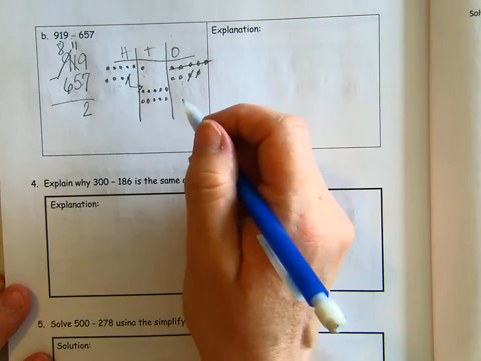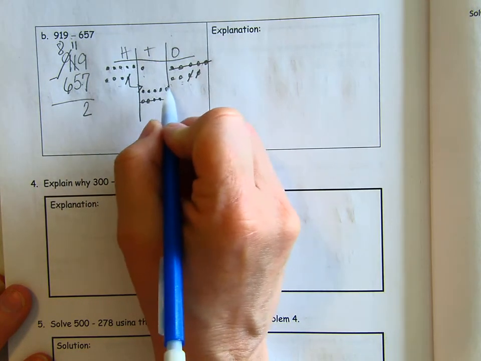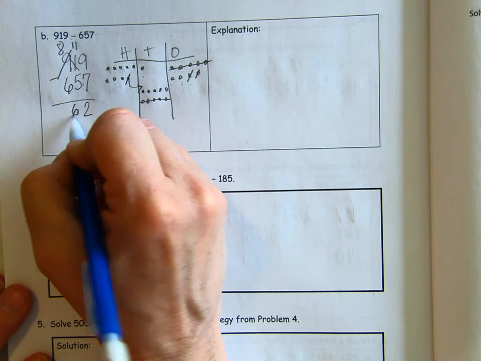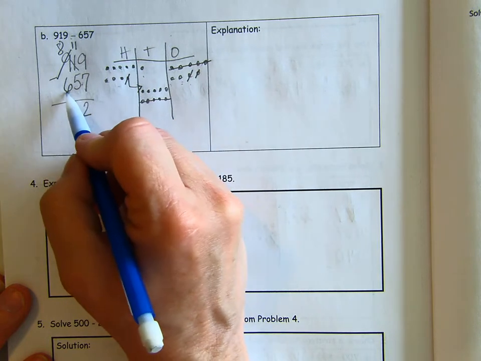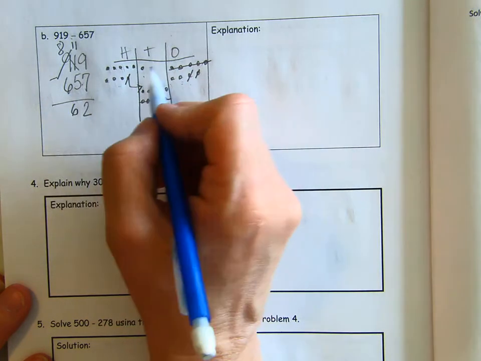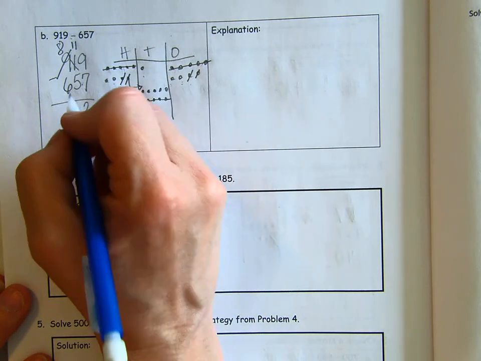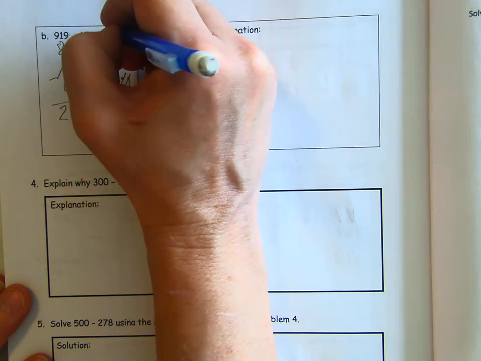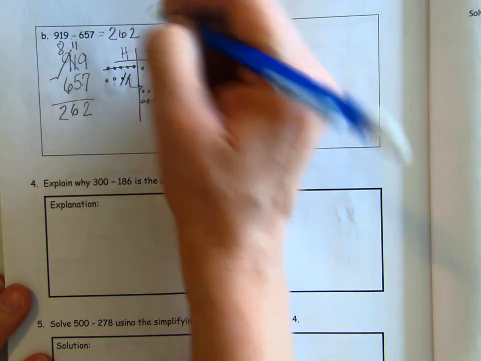I can take 5 away from 11. I can take any 5, so I'm just going to take that. And here I have 5 and 1 left. So 11 minus 5 is 6. I have 8 hundreds, and I'm going to take away 6 of them. 5, 6, and there are 2 left. So 919 minus 657 equals 262.